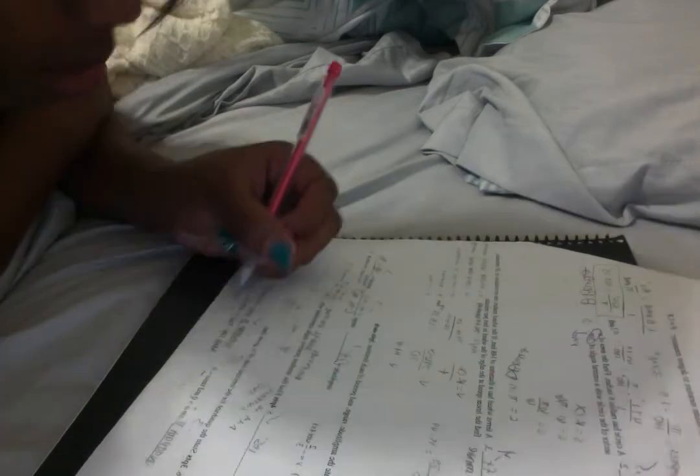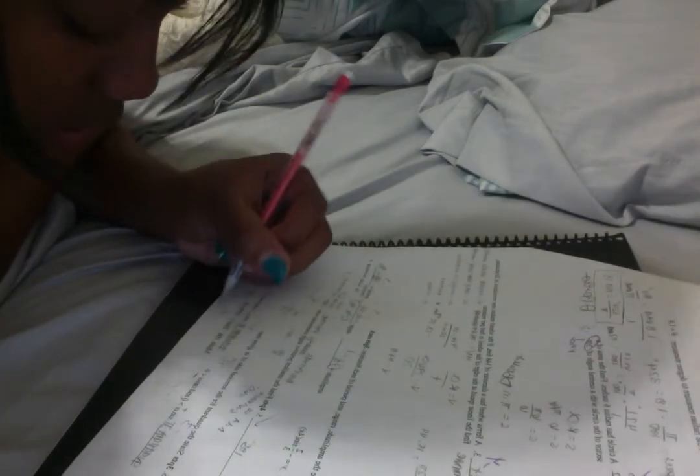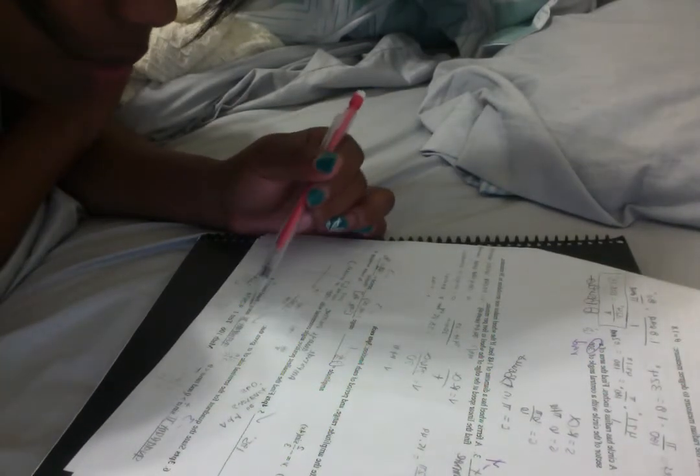So by looking at our quadrants with sine, all, cosine and tangent, we're looking for a negative cosine, which is in the second quadrant and also in the third quadrant.